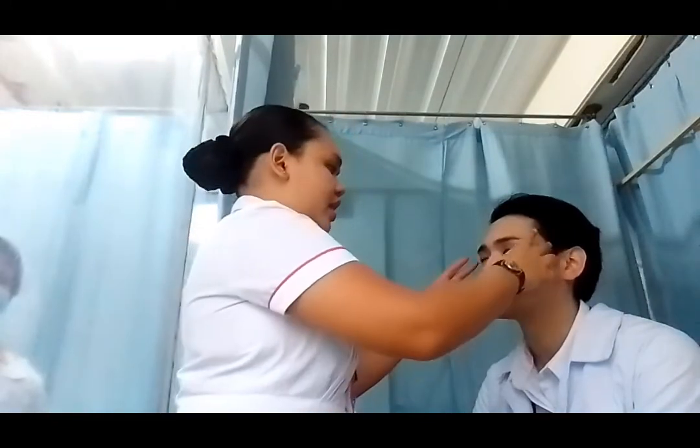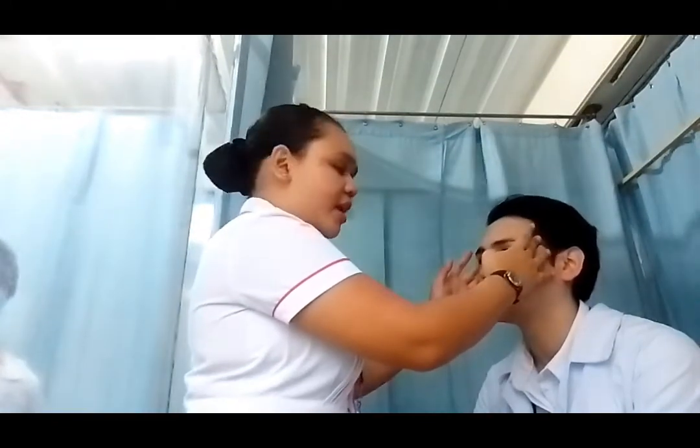The next procedure that I'm going to do is number 5 in cranial nerves, which is the trigeminal. First I'm going to ask the client to clench the teeth, and then I'm going to palpate the temporal and the masseter muscles of the client to see if the muscles are contracted.